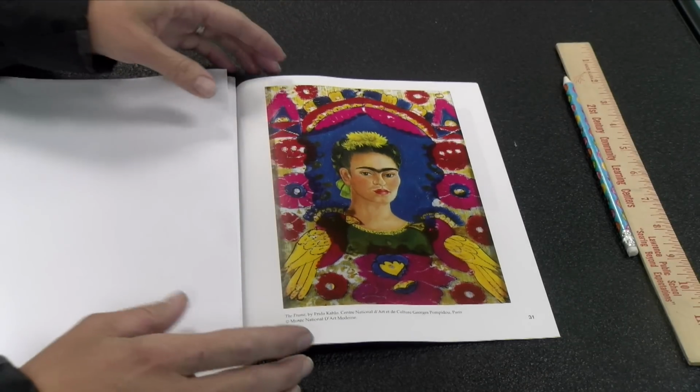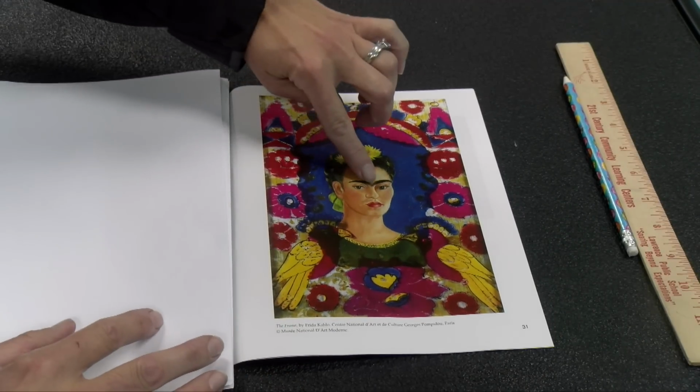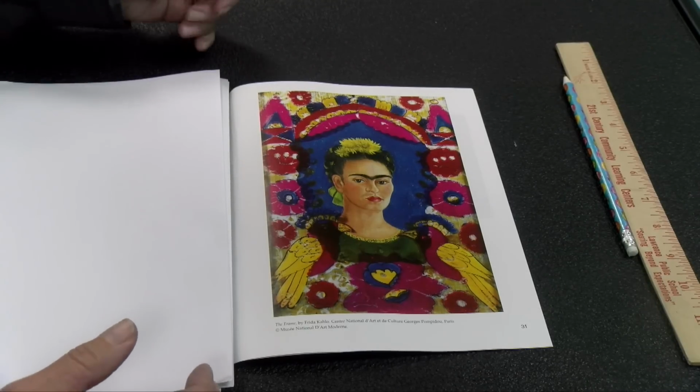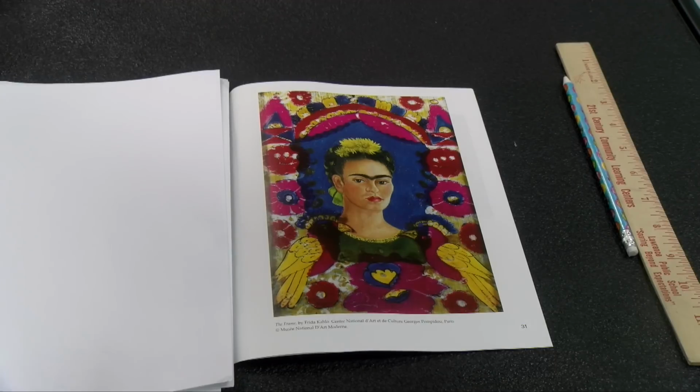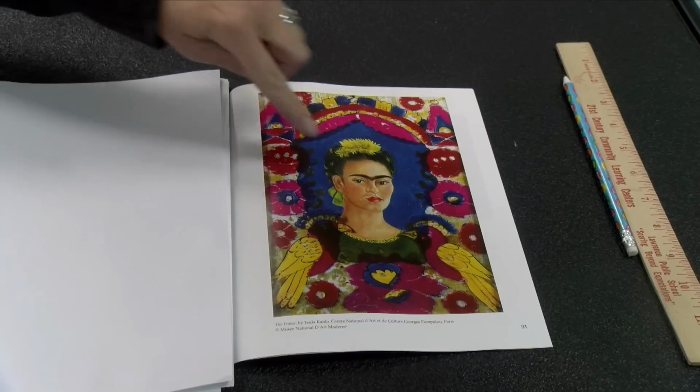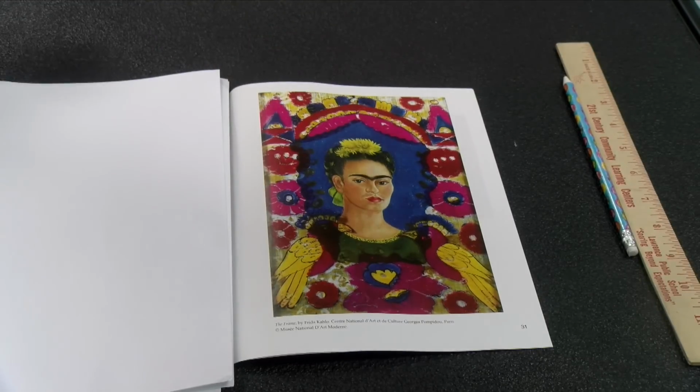So some things that you may notice, you may notice her eyebrow. That's a very distinct feature of Frida Kahlo. So a lot of people that might not know about her, they may have seen an image of her and they might remember this eyebrow and say, who was that artist with that unibrow eyebrow? Well, it's Frida Kahlo.